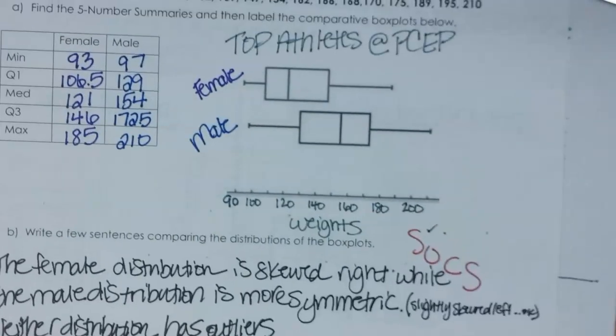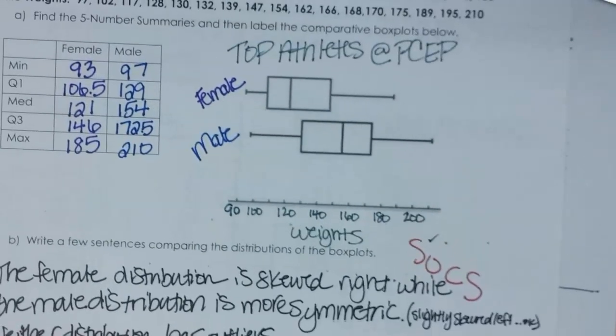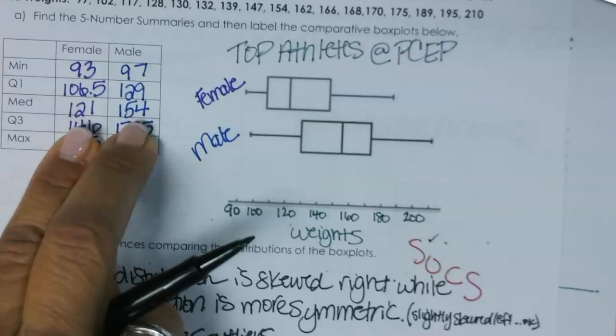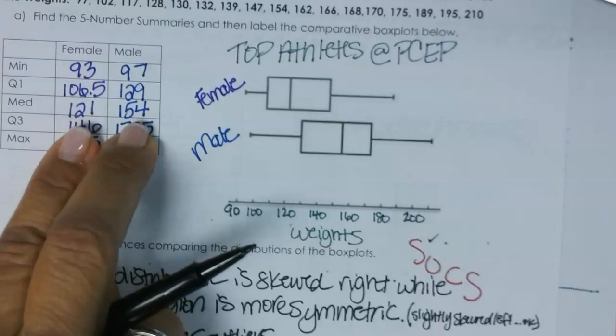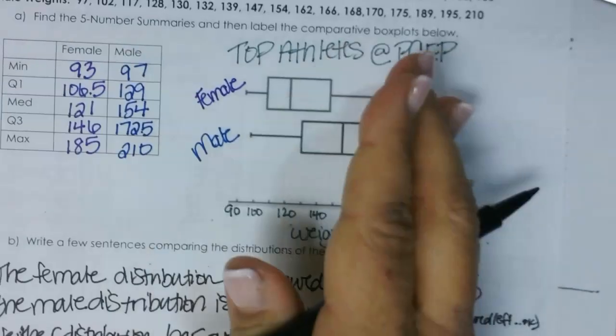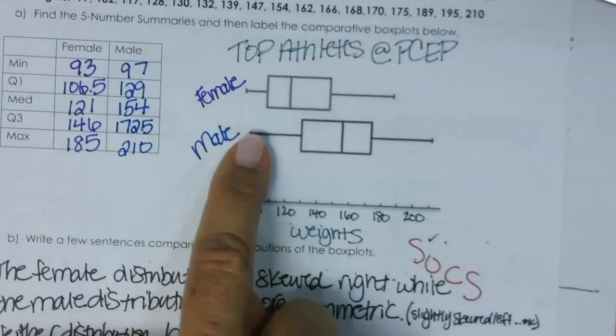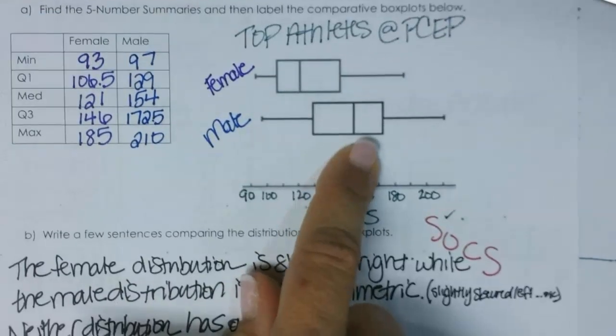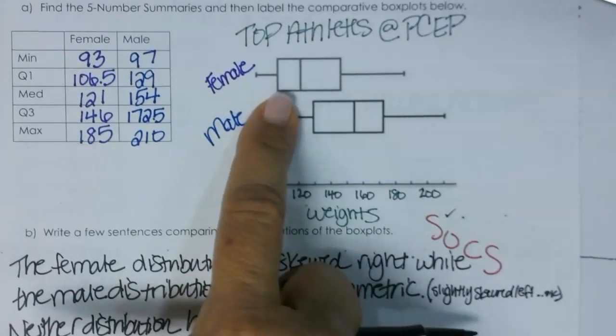Now for center, when we're comparing distributions, I know I have exact values for the median, but we're not going to talk about the exact values. We're just going to compare them. And so what we see is that the median for the male distribution is higher than for the females.